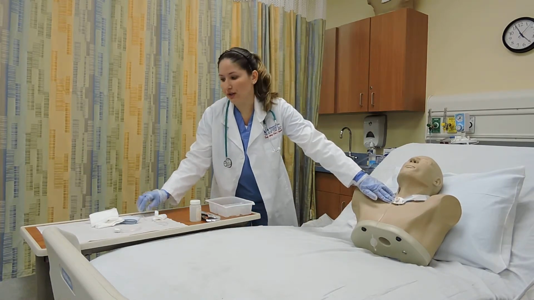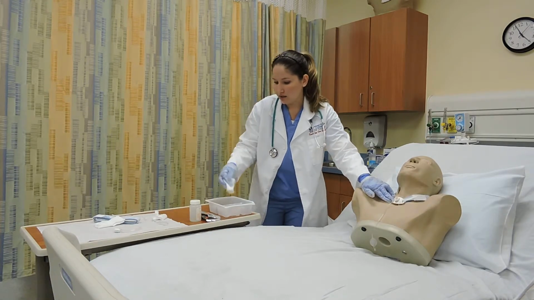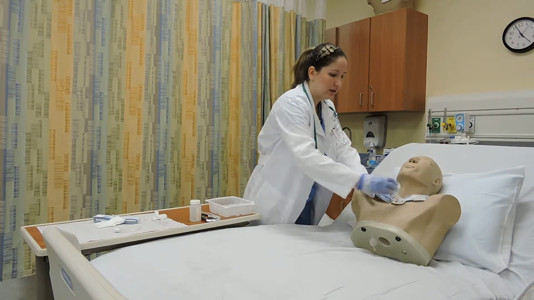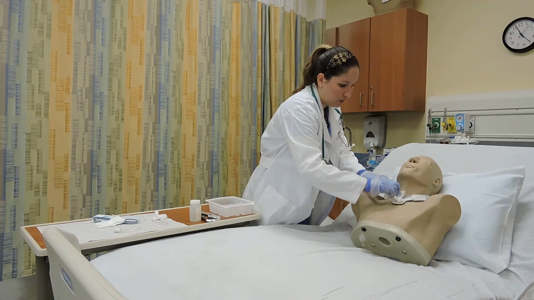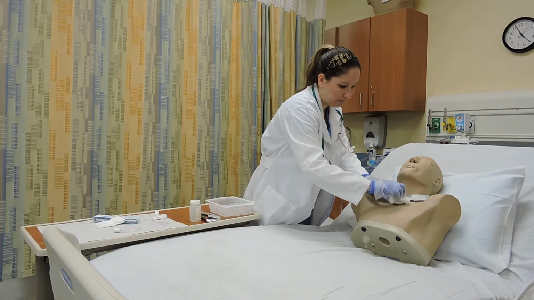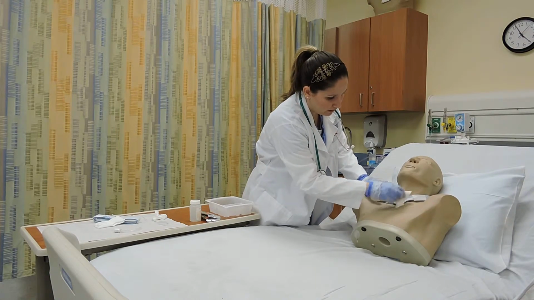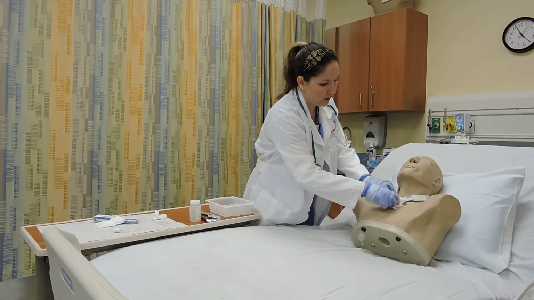Okay, always make sure that we rinse it off. We need to rinse the hydrogen peroxide, because if we leave it on the patient, it can cause the skin to get irritated and itchy. So we dip the gauze into just sterile water, and now we're rinsing off any excess of hydrogen peroxide.